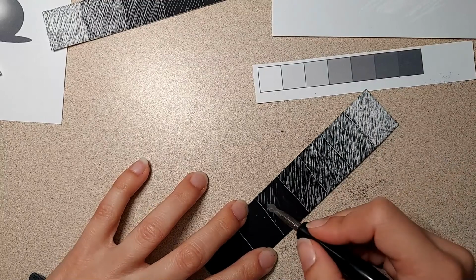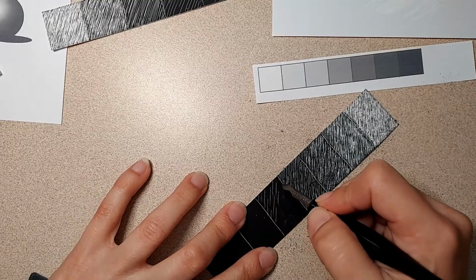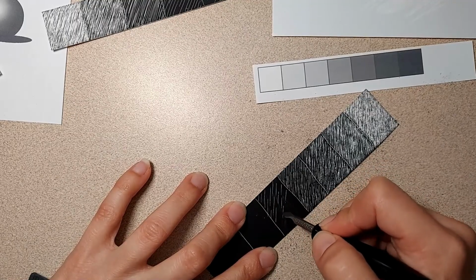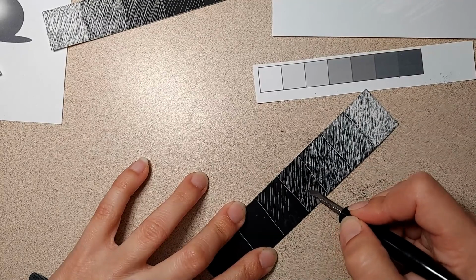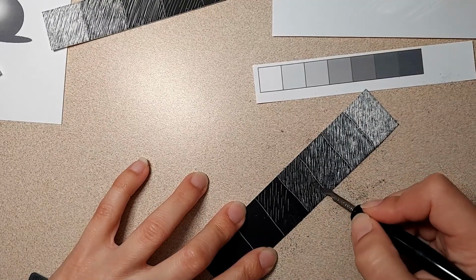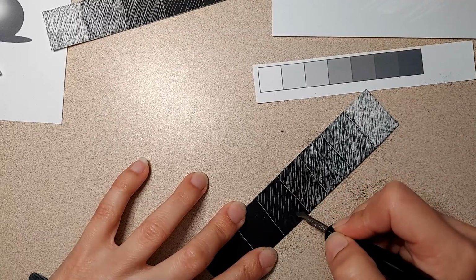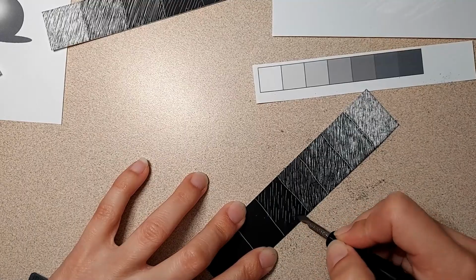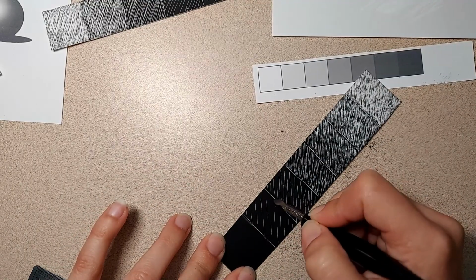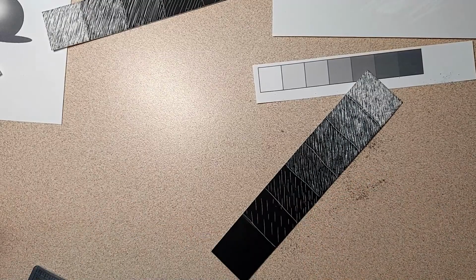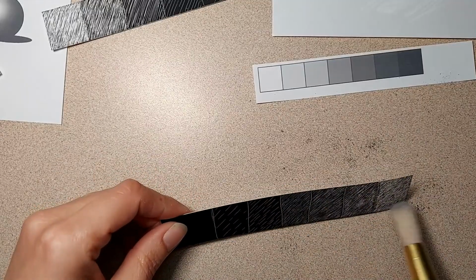Notice how this time I'm spreading my marks really far apart from each other, just to start out with. I feel like I could have done a little bit better job on this value here, maybe a tiny bit farther apart. These are kind of close. That's okay, I can't really go back. Okay, so brush that off.